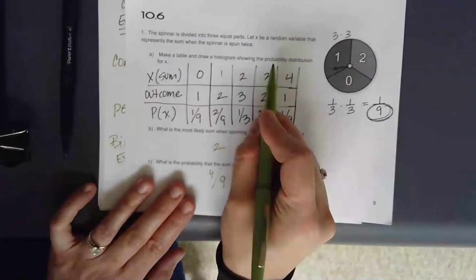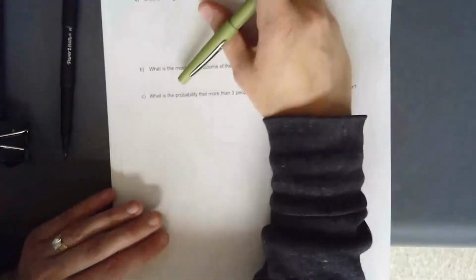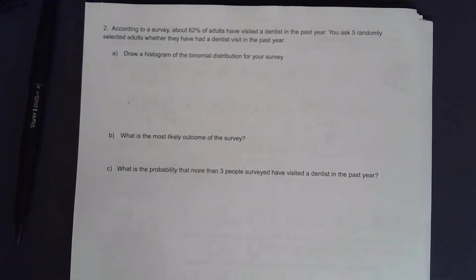All right, so now let's use probability of success. So again, this is talking about a probability distribution, just so that you understand what that's referring to. And this is going to be the more elaborate version. On this one, it states, according to a survey, about 62% of adults have visited a dentist in the past year. You ask 5 randomly selected adults whether they have had a dentist visit in the past year. Draw a histogram of the binomial distribution of your survey.